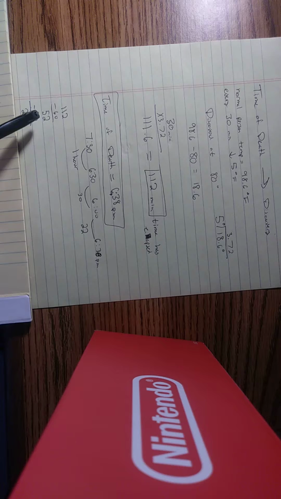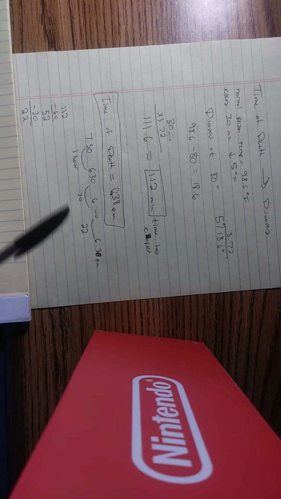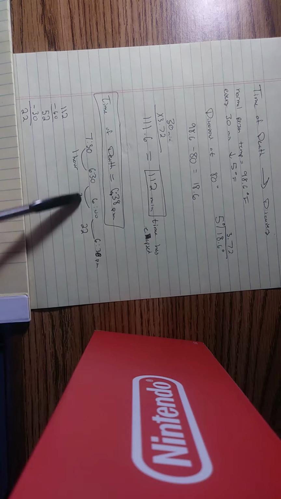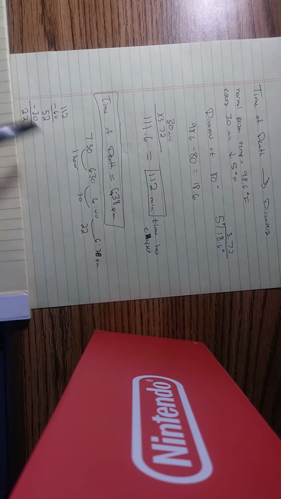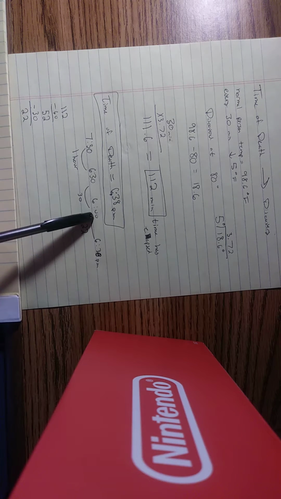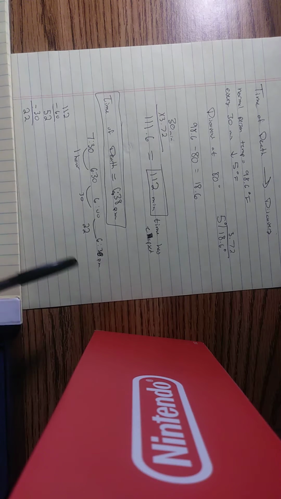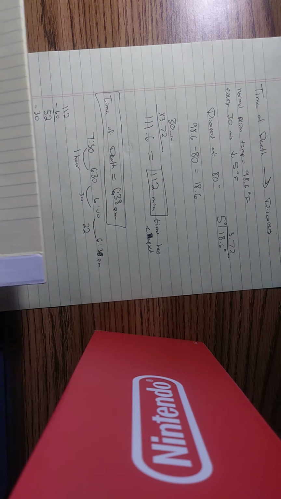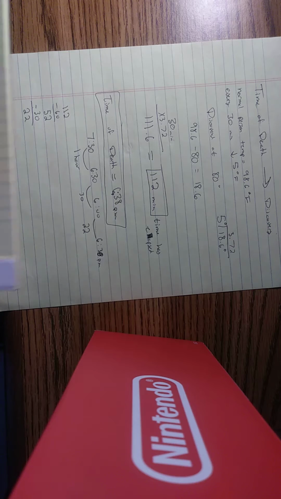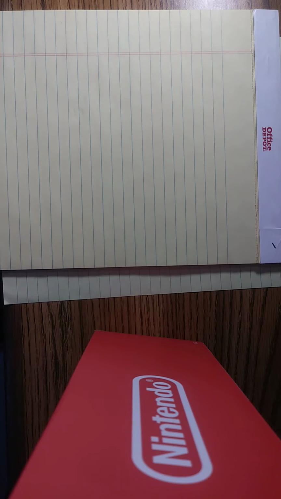Then we split 52 up into 30 minutes and 22 minutes. We go back 30 minutes, which is 6 o'clock, which leaves 22 minutes. Then we go back 22 more minutes, which is about 6:38 p.m. And that is the time that we believe Mr. Fies had died.